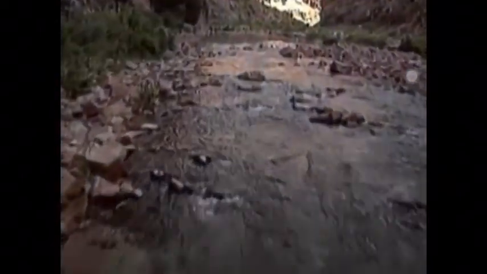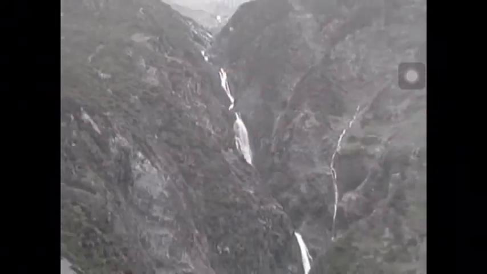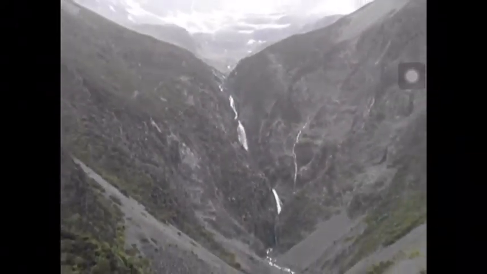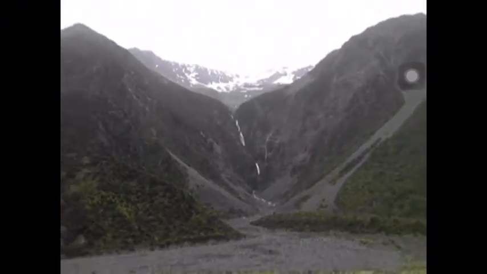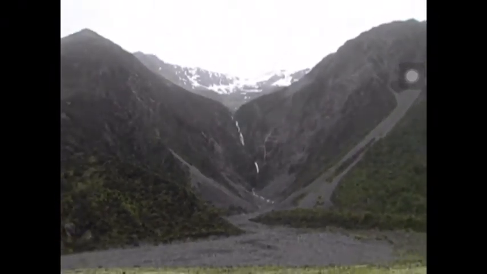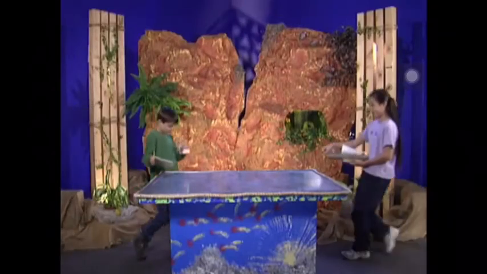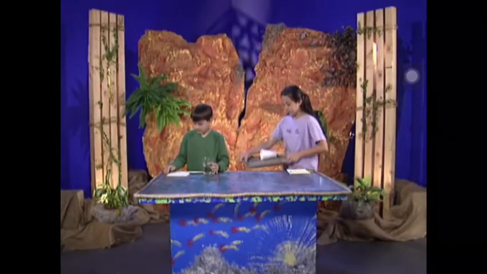Moving water is a powerful force. It can change the Earth's surface in a hurry. But some of the biggest changes in the Earth's surface occur when moving water has lots of time to work. Not even mountains can stand up to moving water wearing away at them for thousands of years. Today, we are going to demonstrate how moving water affects land formation.